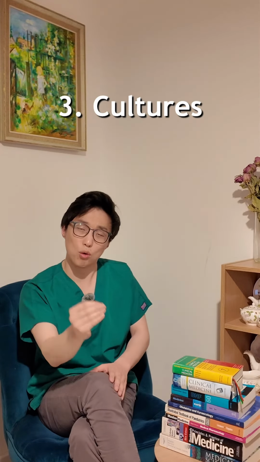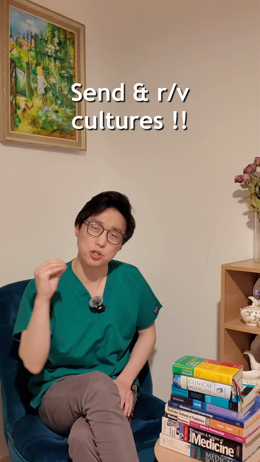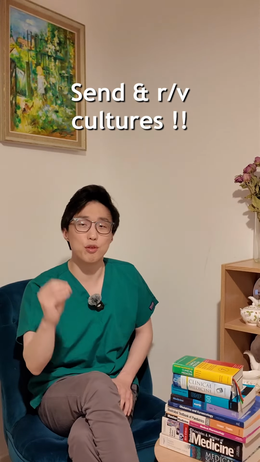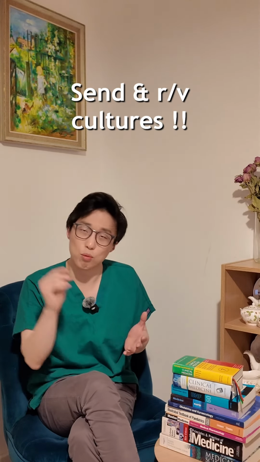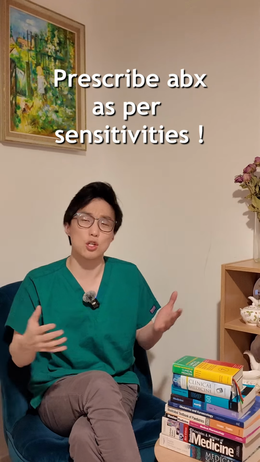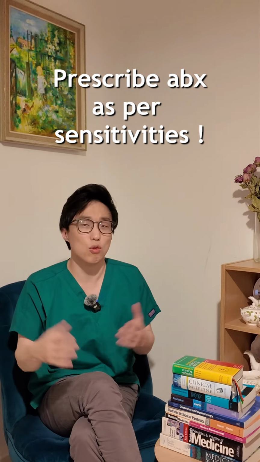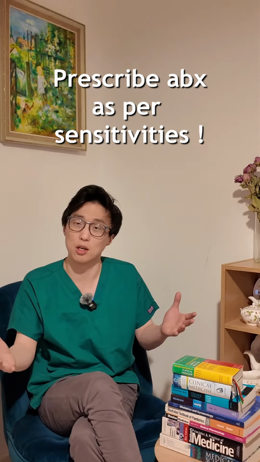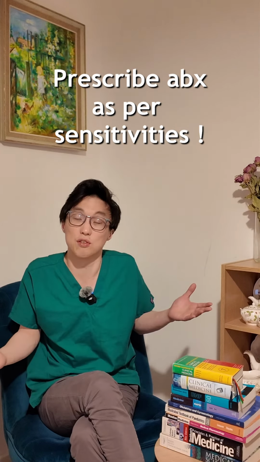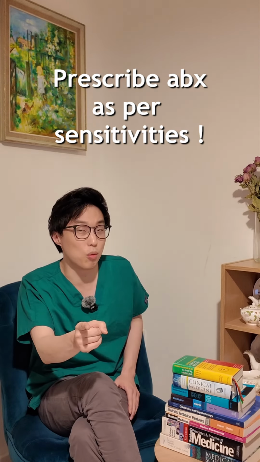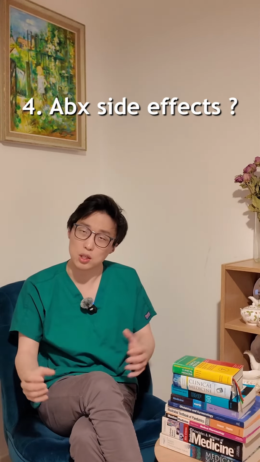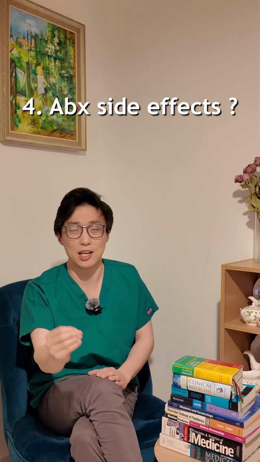Number 3 is cultures. Always send off cultures when prescribing antibiotics, and always review recent and previous cultures before prescribing the antibiotic. If a recent urine culture shows E. coli, or recent sputum culture shows Klebsiella, which is resistant to Co-amox but sensitive to cotrimoxazole, you're not going to prescribe the Co-amox. Fourthly, and very importantly, look at the side effect profile of the antibiotics.